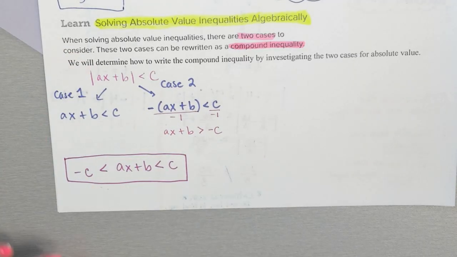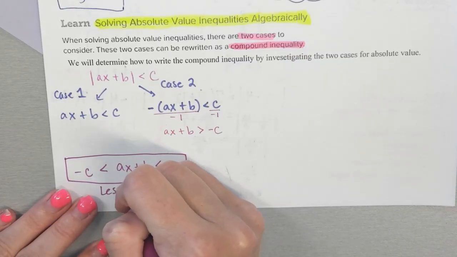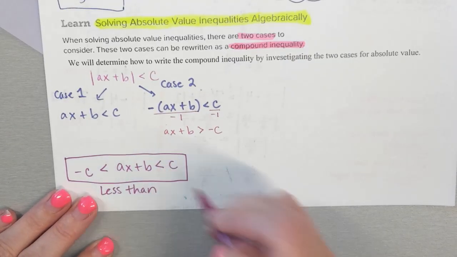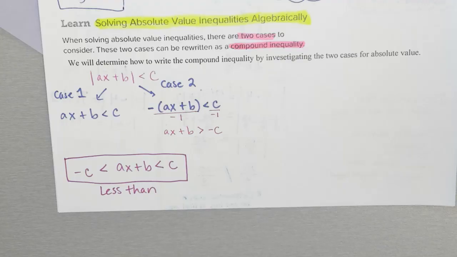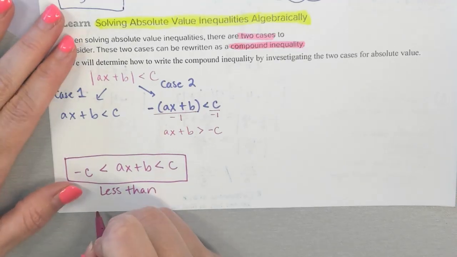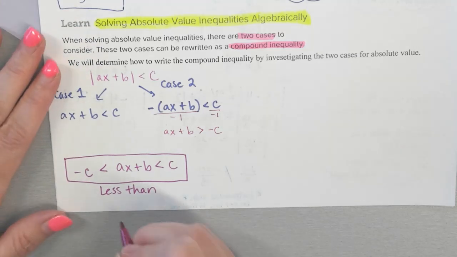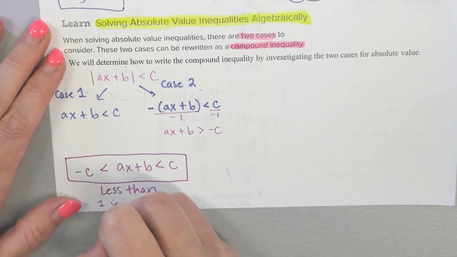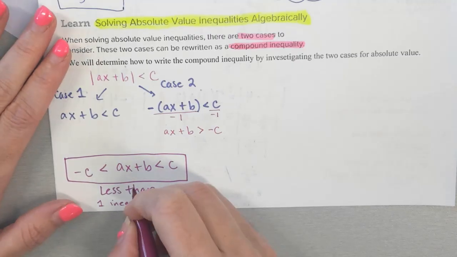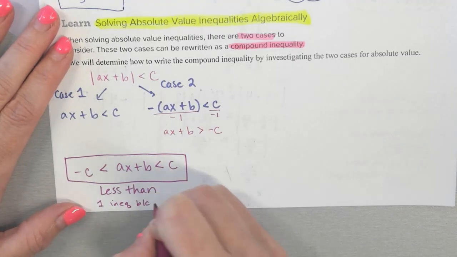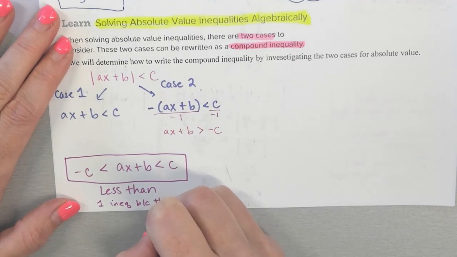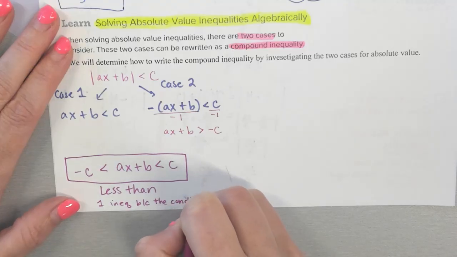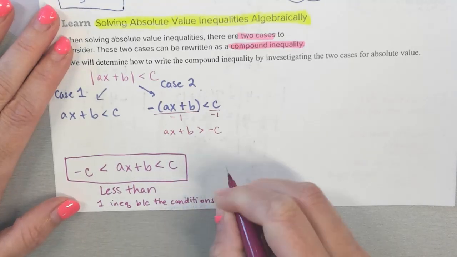And this is going to be our rule, whenever it is less than. The less than is going to have one inequality because the conditions occur at the same time. I'll expand on that in a moment.